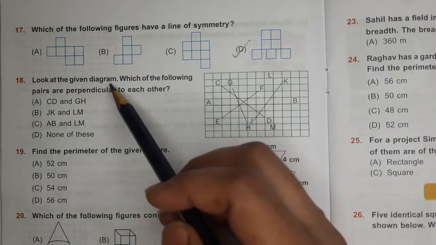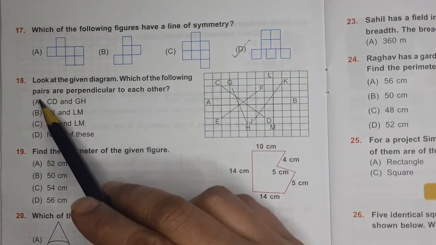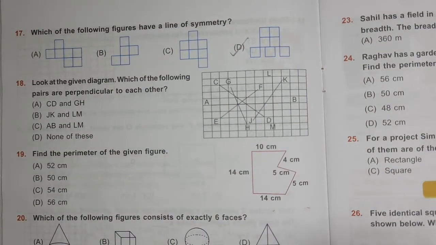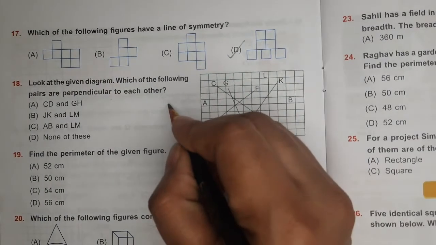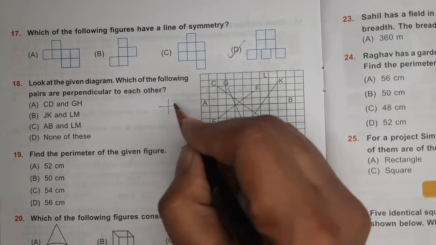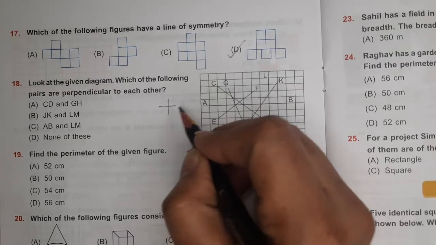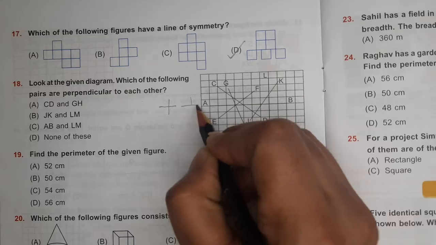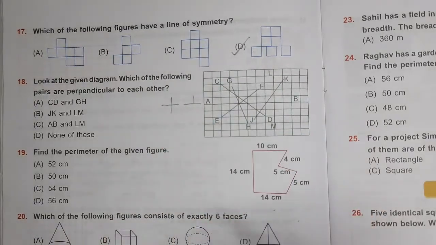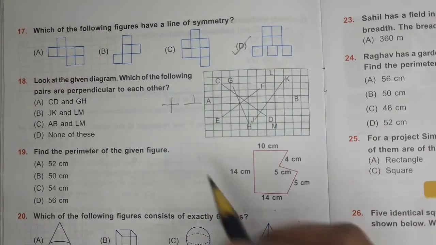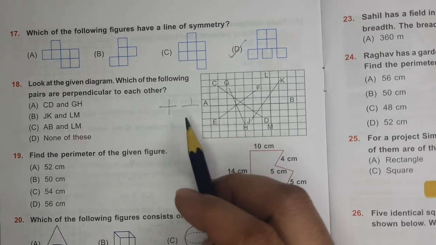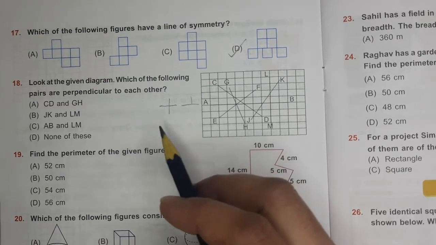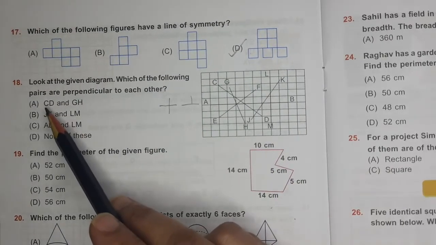Look at the given diagram. Which of the following pairs are perpendicular to each other? So perpendicular lines will make a plus sign like this. Okay, so these are perpendicular to each other, or it will make something like this. You can rotate this and check in different ways, but it will make something similar to this. If turned upside down, it will look like an upside-down T, right? Okay, so let us look at the options which are given.